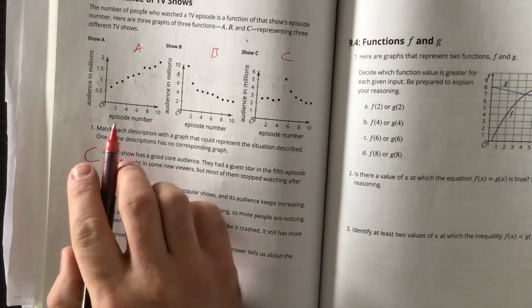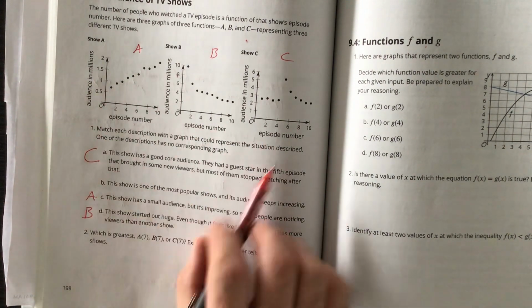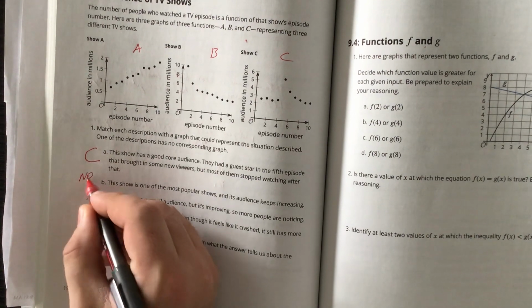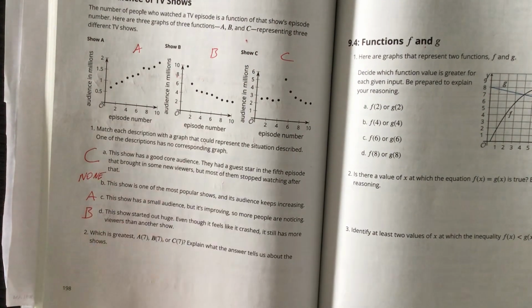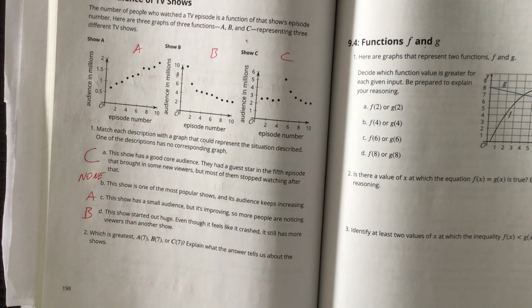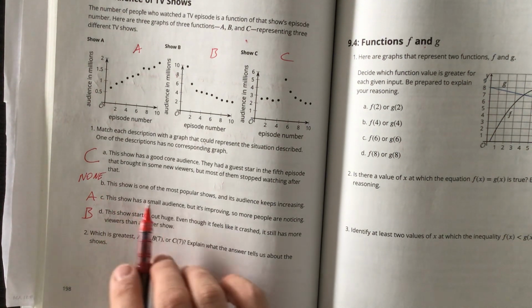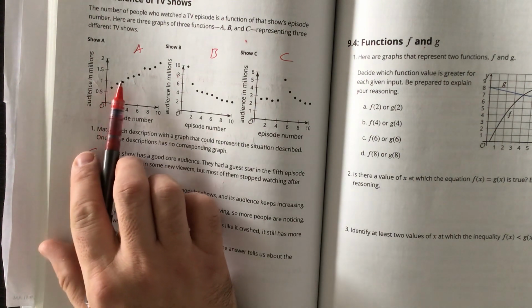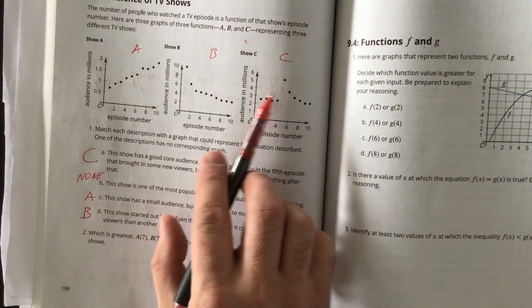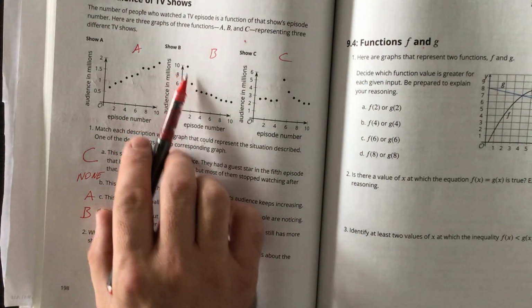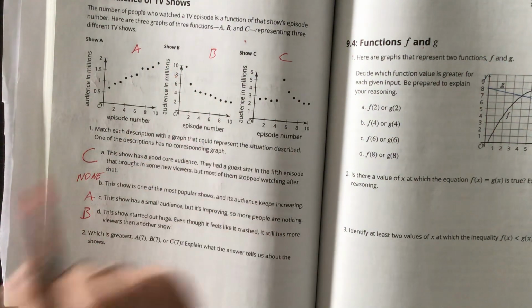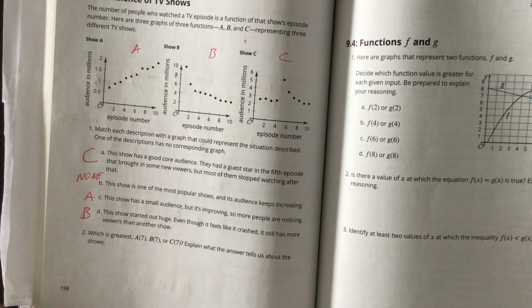I think it started off pretty small here. That's almost lower than any of the others. I like that one. So I'm gonna put no match for B. Wait, you could make an argument that A could go for that one as well. I don't really like A being here because it doesn't look like it's more popular than this one yet. This one's definitely losing its popularity.